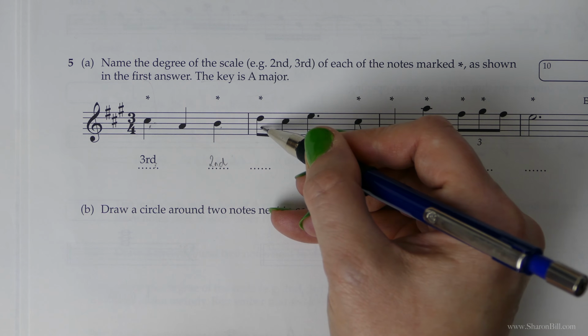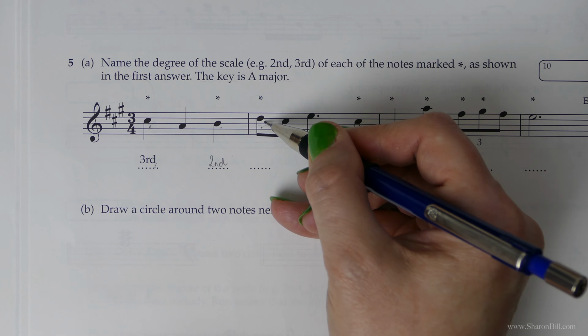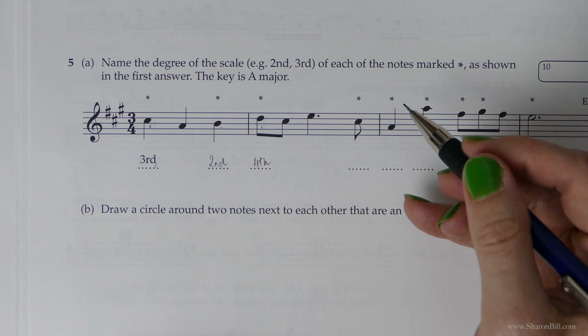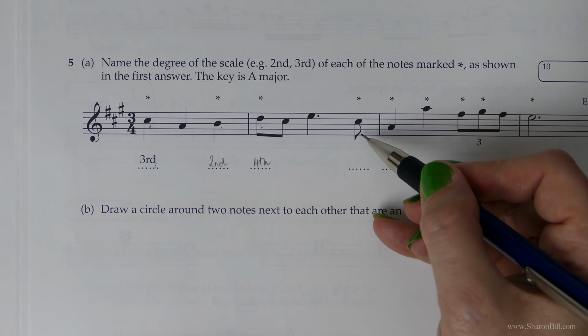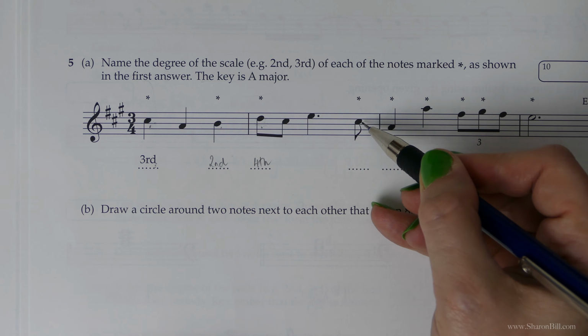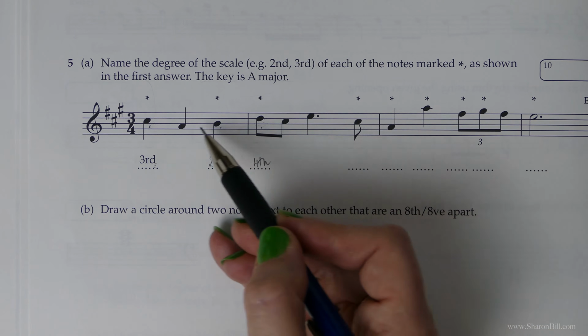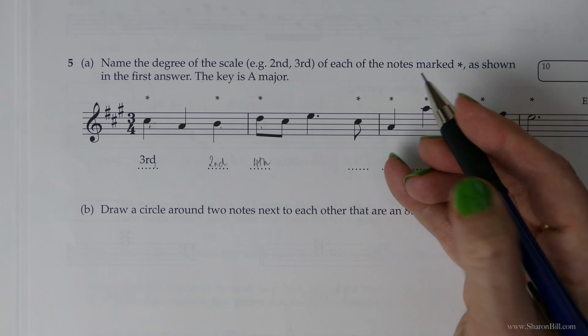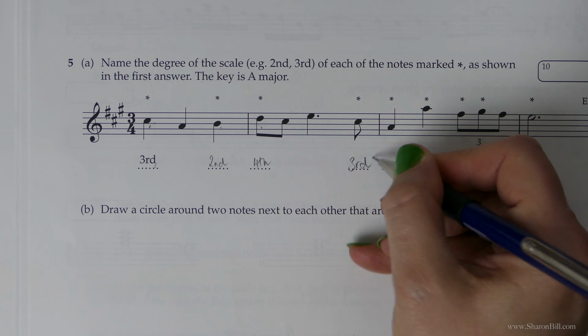So now this next one, A, 1, 2, 3, 4. We're always counting space, line, and so on. So that's a fourth. Here, now we can count 1, 2, 3, but if you just glance back, they've actually answered this one for us, so we know that's a third.